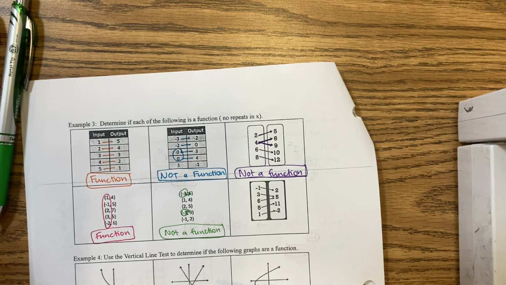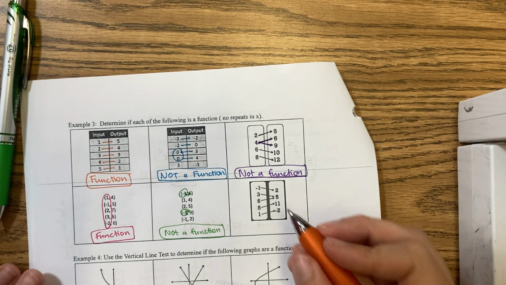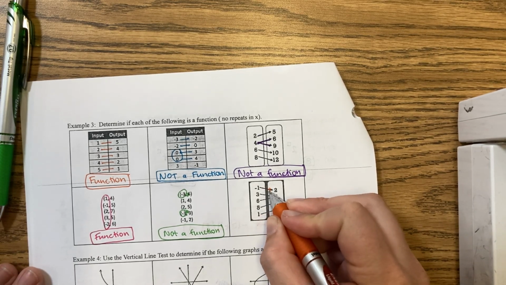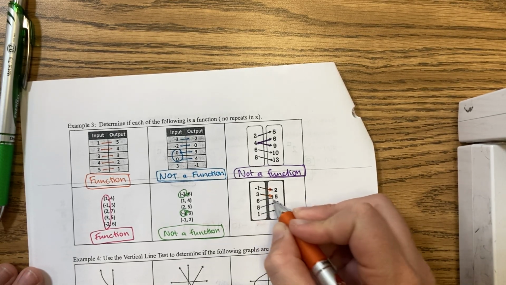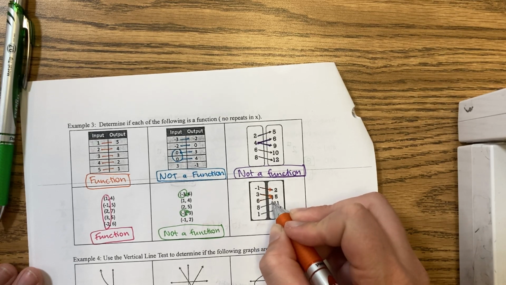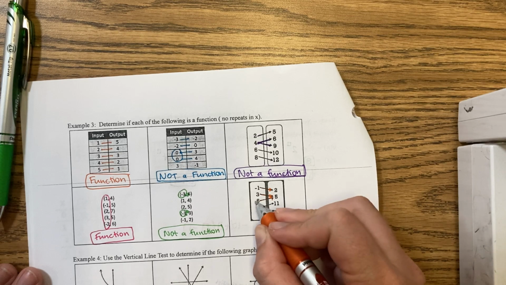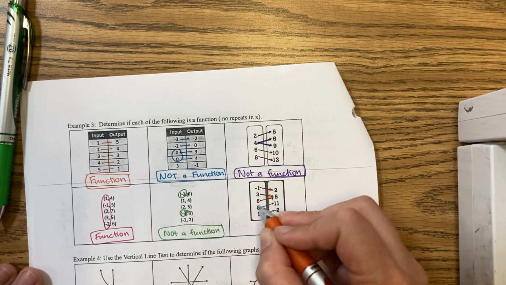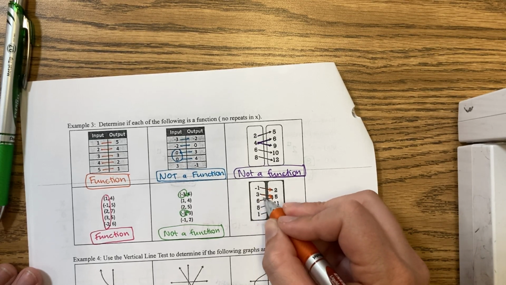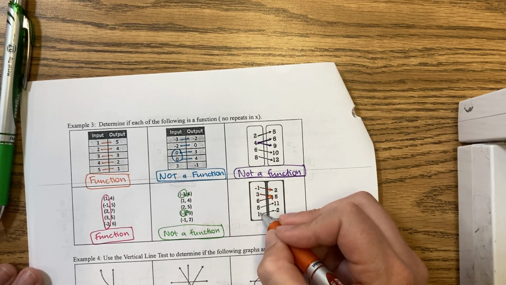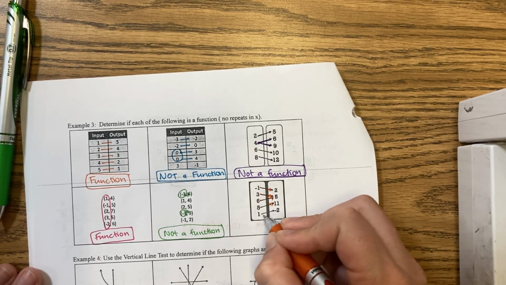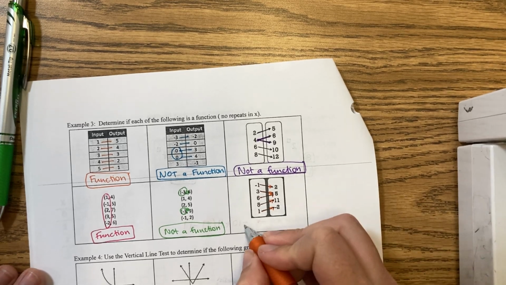We now have negative 1 outputs 2, 3 outputs 5, 6 outputs 5, which is fine, right? I can plug in a 3 and it tells me it equals 5. I can plug in a 6 and it tells me it equals 5. That's fine. I just can't have double numbers on the left for x. 5 outputs 11, 1 outputs negative 2. This is a function.